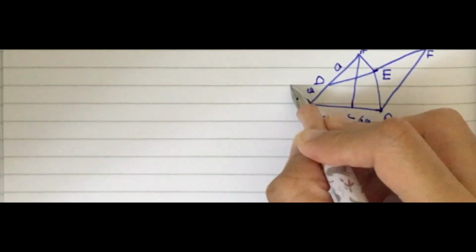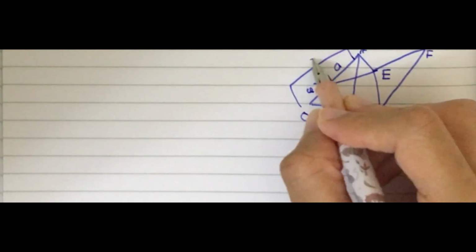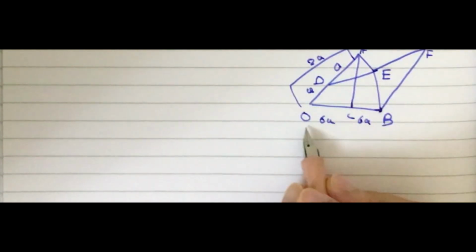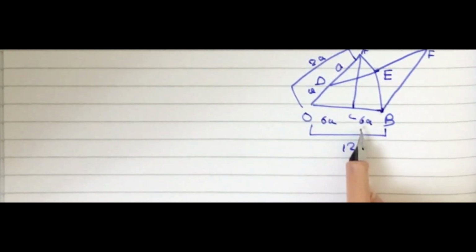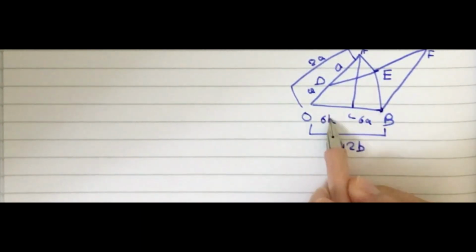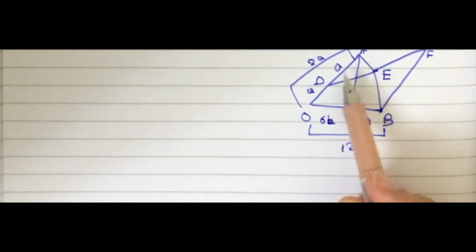The total from O to A is basically 2a, and from O to B is basically 12b. And we know that the point C is the midpoint, so midpoint means it's going to be divided by 2. It's going to be half here, half here. So it's 6b, my bad. And over here is going to be a, so it's 2a. OA, the point D is also the midpoint.